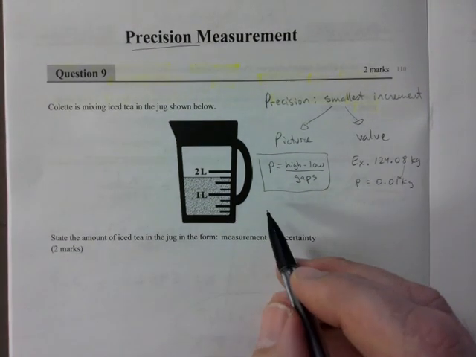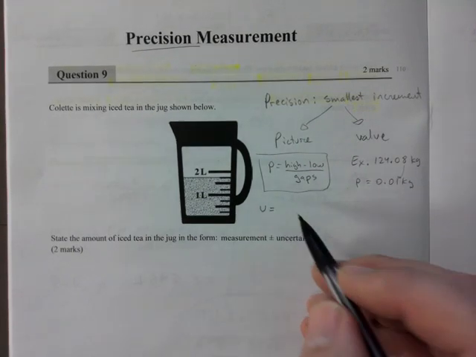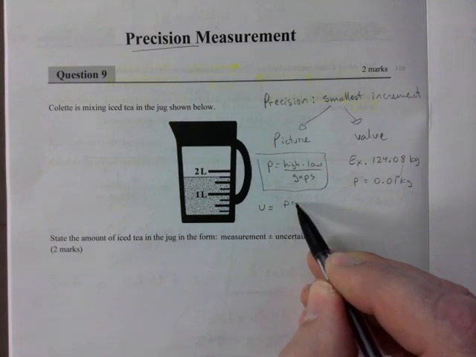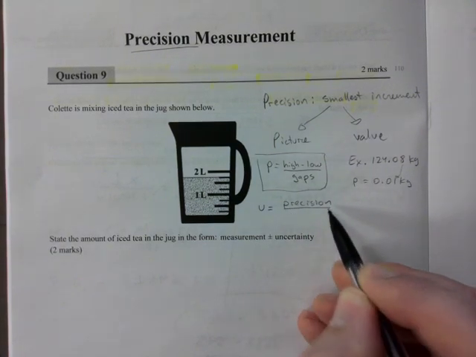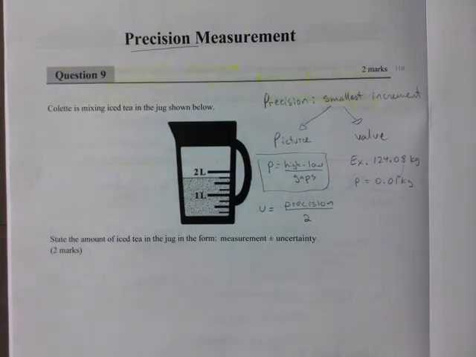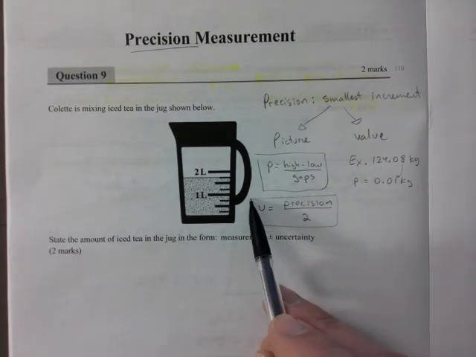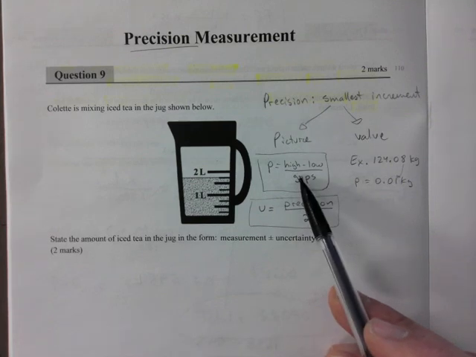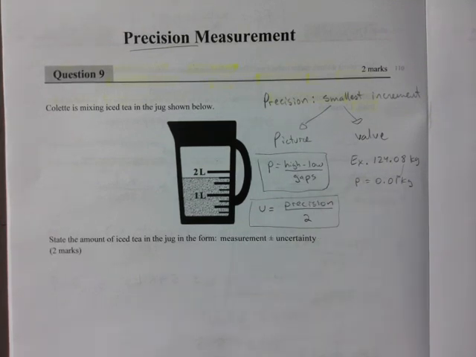What's uncertainty? Uncertainty is found by taking the precision, whatever you determine to be the precision, and dividing it by 2, right? You divide it in half, okay? This is universal, so whether you get your precision by using this formula or just by looking at the number, this is how you get your uncertainty, okay?